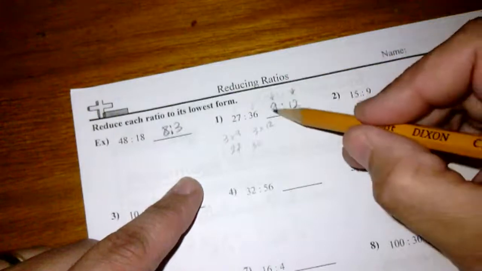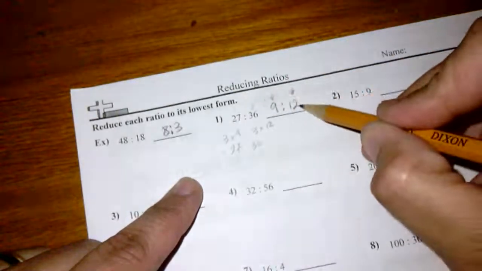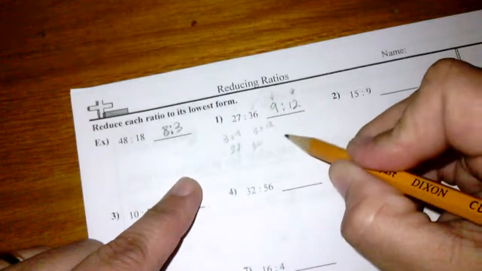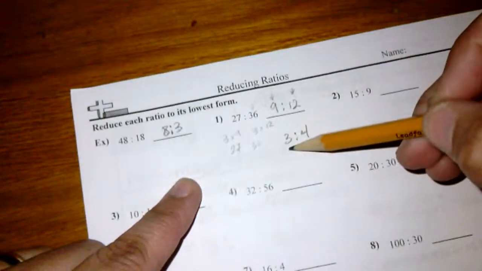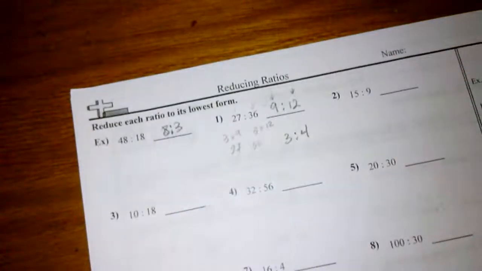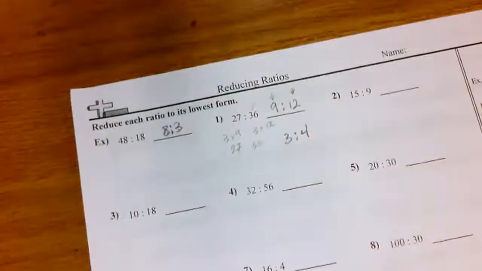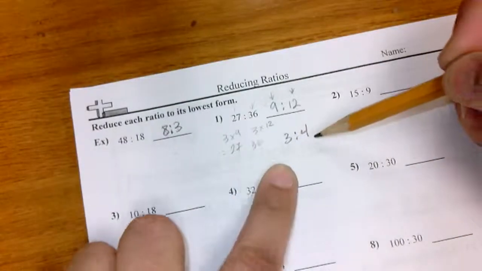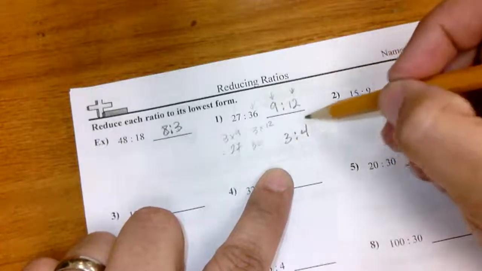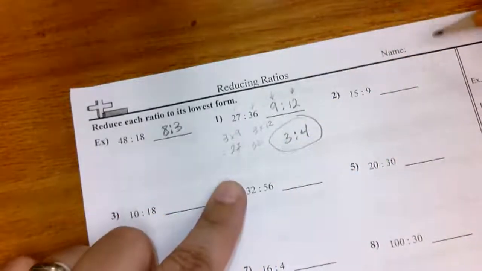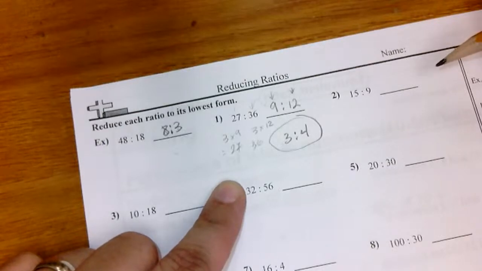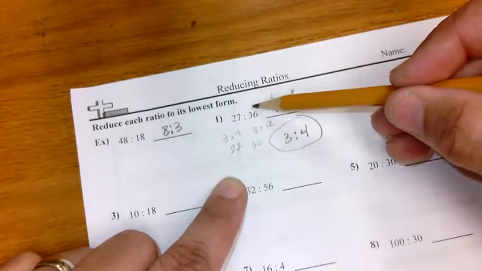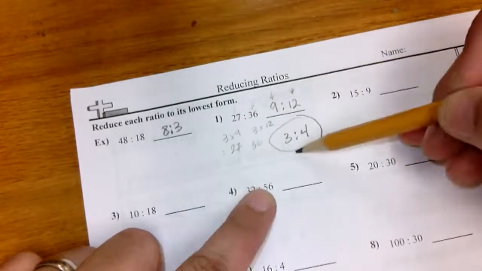So if I divide this by 3 again and divide this by 3 again, I'm going to get something that looks like this, 3 to 4. Are there any factors that 3 and 4 have in common? I don't think so, because 3 is not an even number and 4 is. So this is going to be my lowest form. This is the most simple form that we can have, okay? So 27 to 36, if you simplify it, is actually 3 to 4.